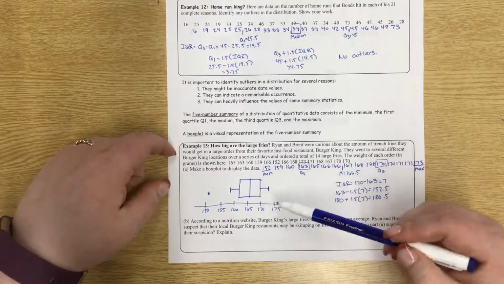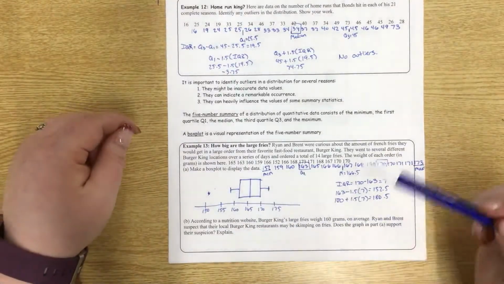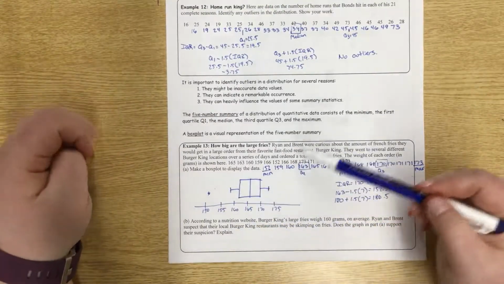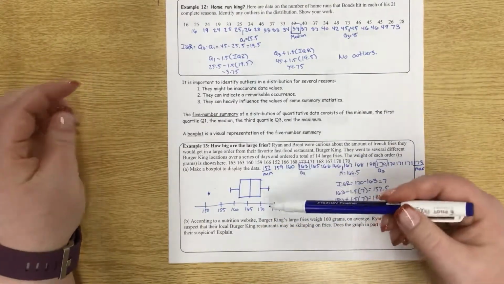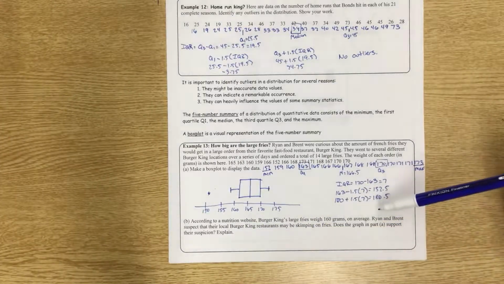So here is our box plot with our outlier, and as you guys can see, this is pretty symmetric, okay? Not including the outlier. It's obviously skewed left with the outlier. So according to the nutrition website, Burger King's large fries weigh 160 grams on average.